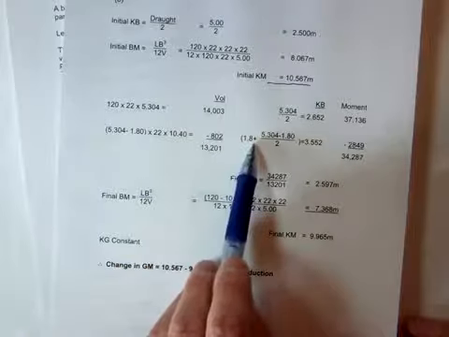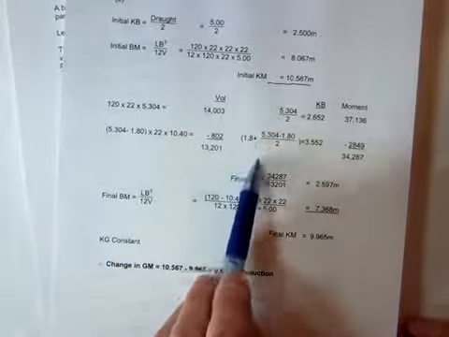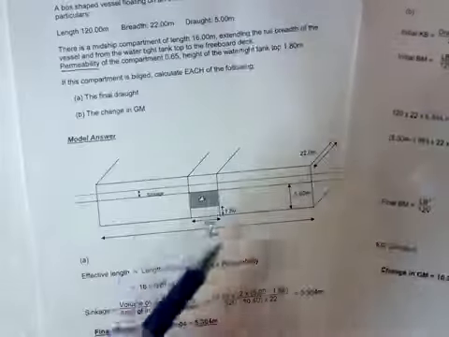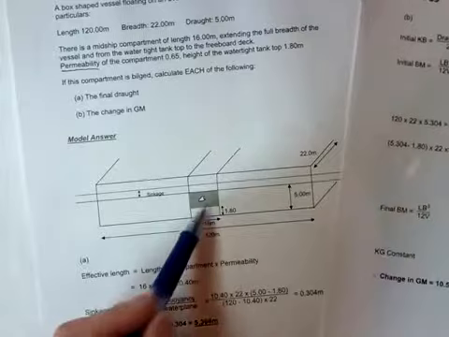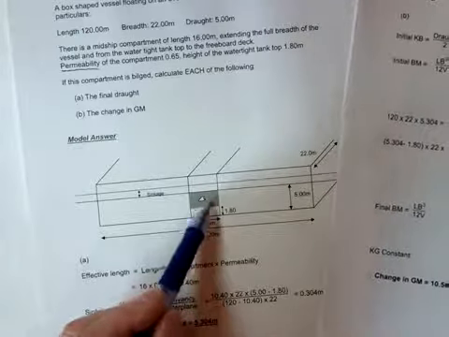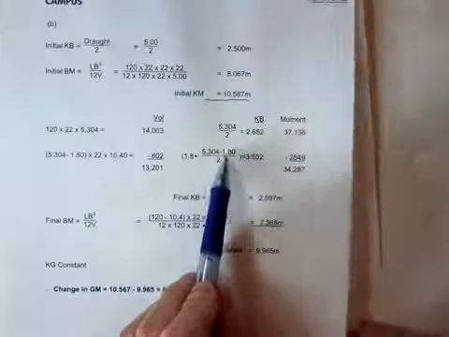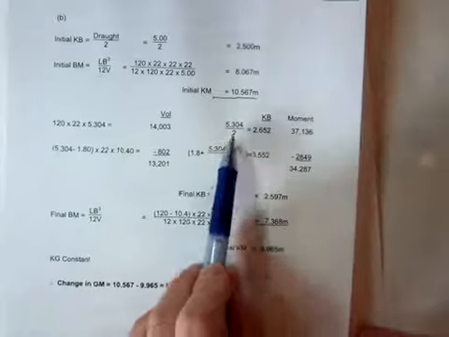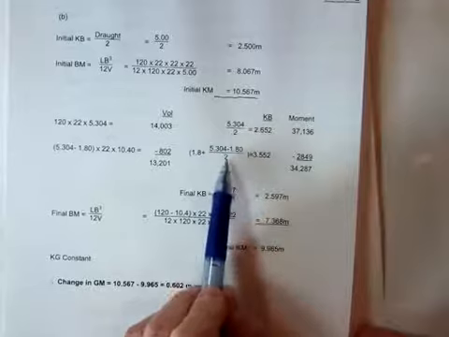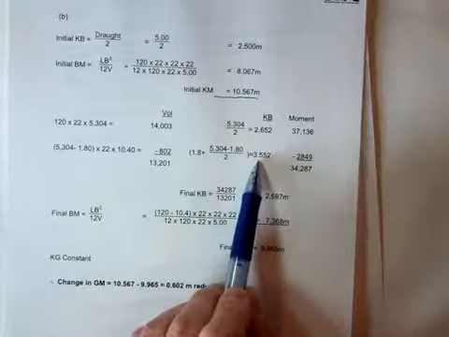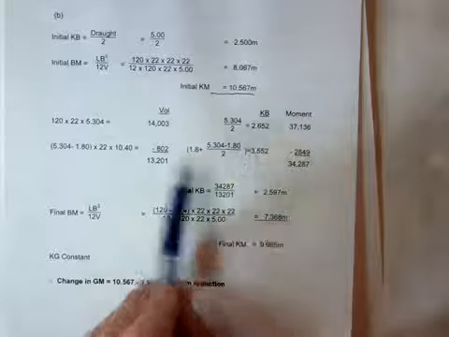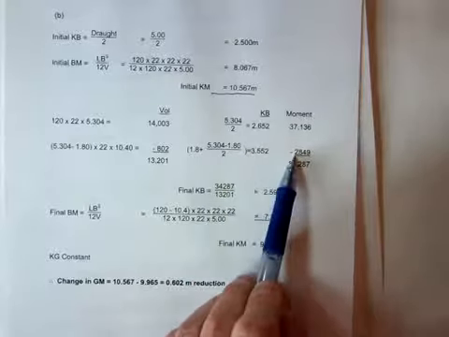Then we need to get the distance from the keel to its centre of buoyancy. So we've got to add the whole of the 1.8 and then half of this value here. So it's 1.8 plus this whole value, 5.304 minus 1.8, over 2, which gives you 3.552. Multiply that by the volume, and that gives you the moments there.